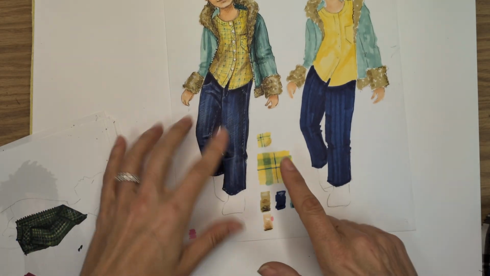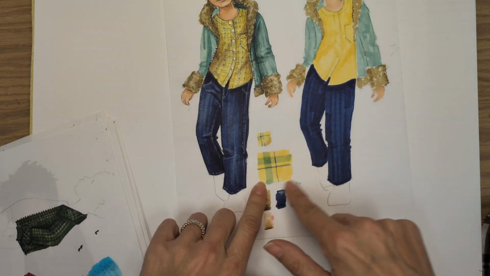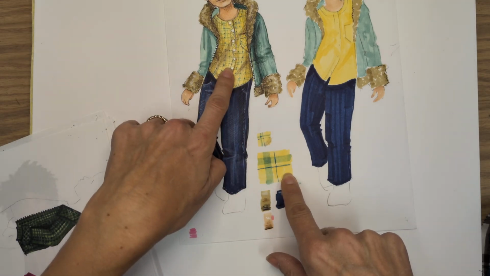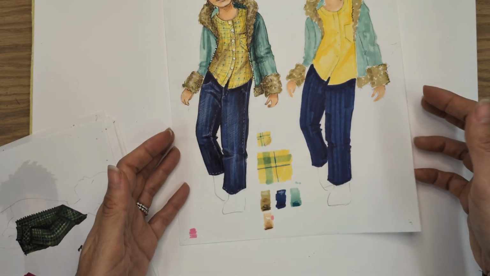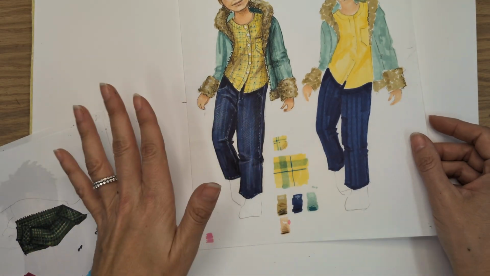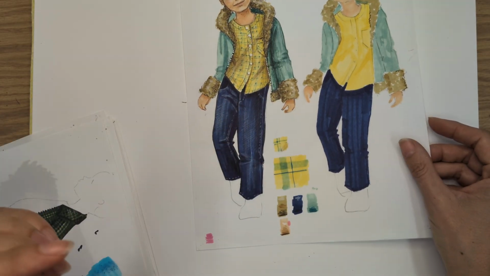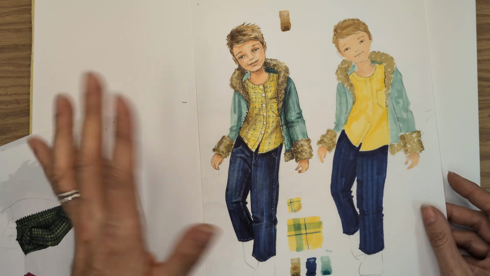But I also really like this because here you can see the plaid in real life, and then here was my version of the plaid scaled down to fit on his little outfit. You can see there's denim. We're going to learn how to do all of this. I will demo how to draw fur. I'll demo how to draw denim, kids' faces, kids' hair, all of that stuff.